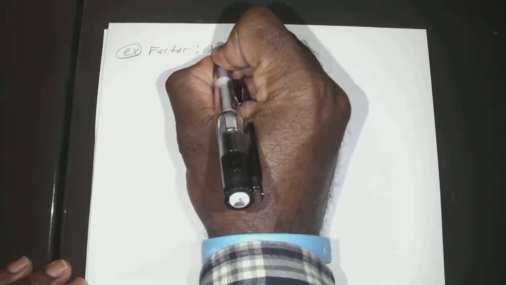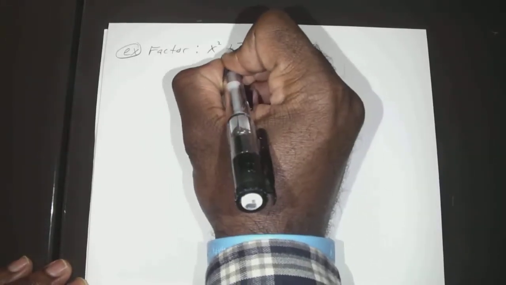Alright, so let's say, for example, we wanted to factor x squared plus 7x plus 12.